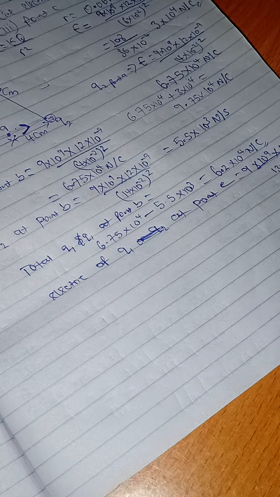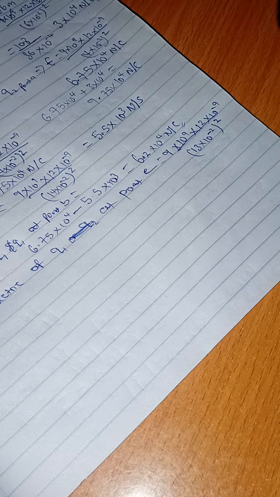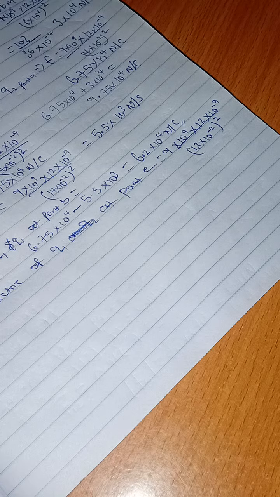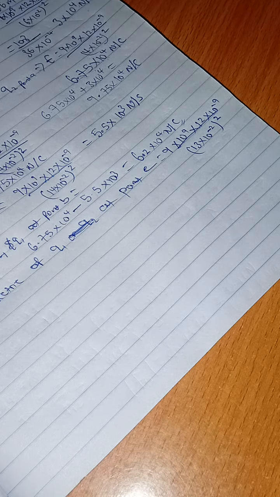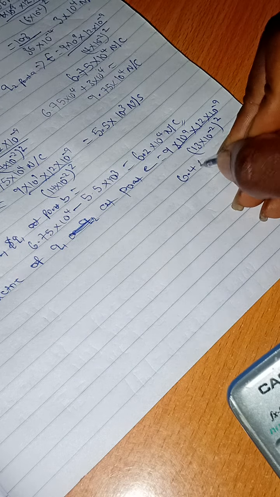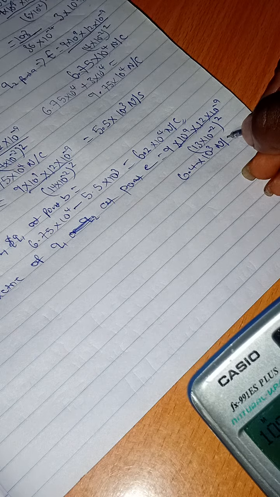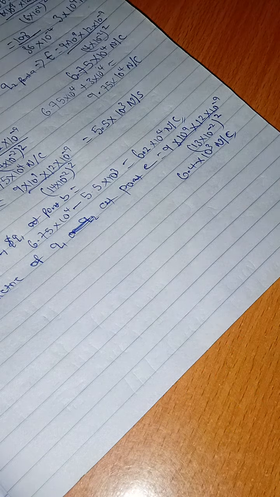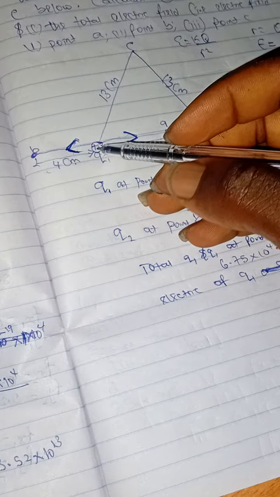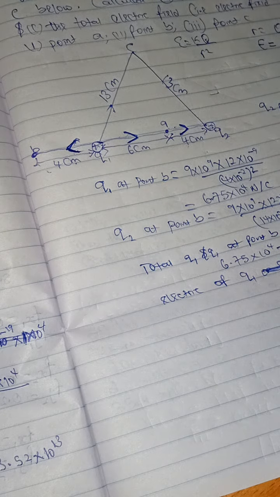That's 13 times 10 raised to power minus 2 meters, squared. So if we do this, 108 divided by 169, this is going to give us 6.4 times 10 raised to power 3 Newton per C, in the outward direction, because this is the field, not force.